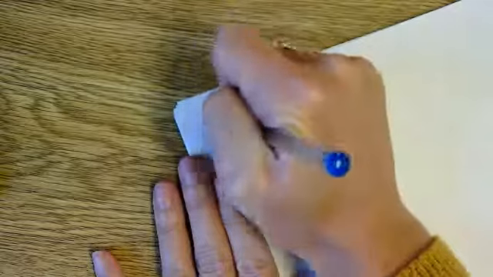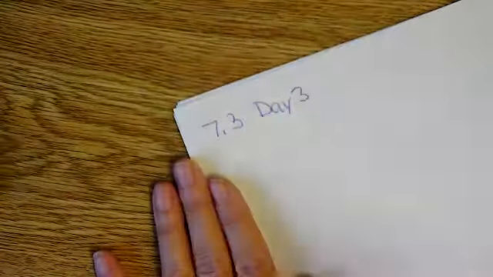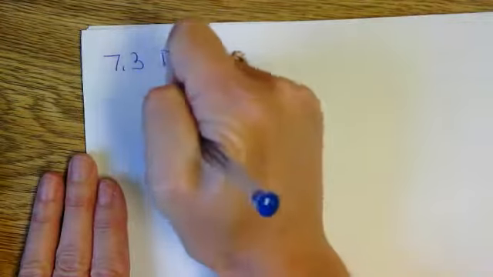Okay, now I think we're in the last section of notes. 7-3, day 3. And what's going to be new in here are some airplane and wind problems.